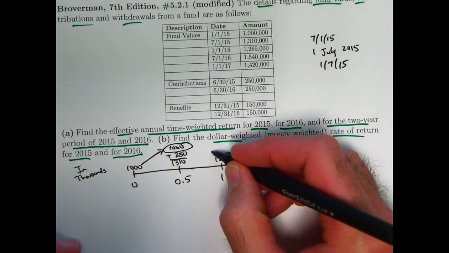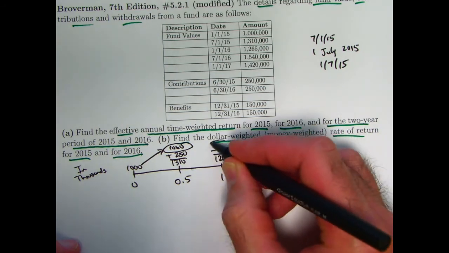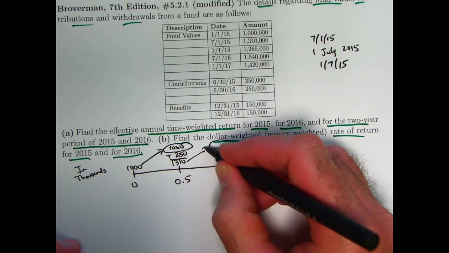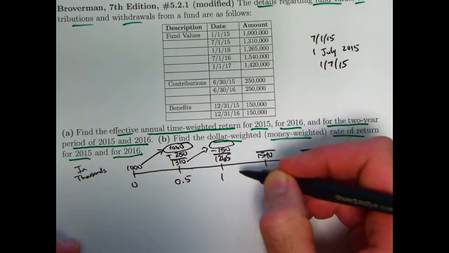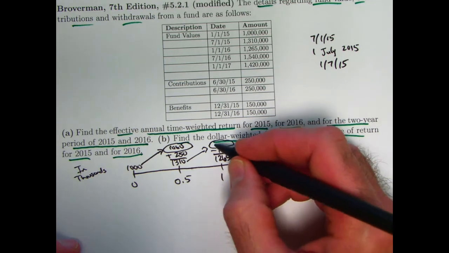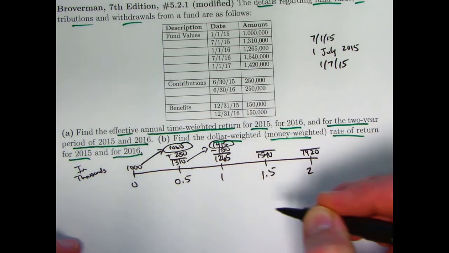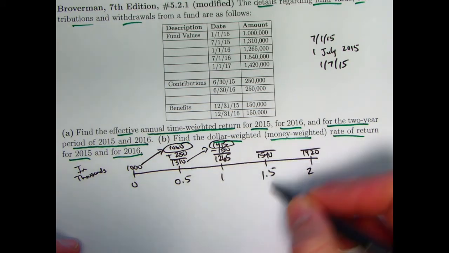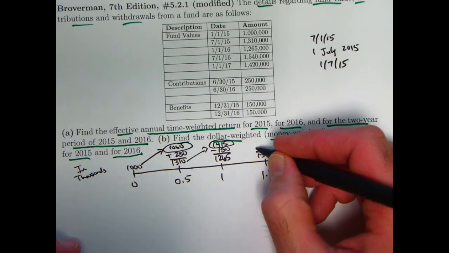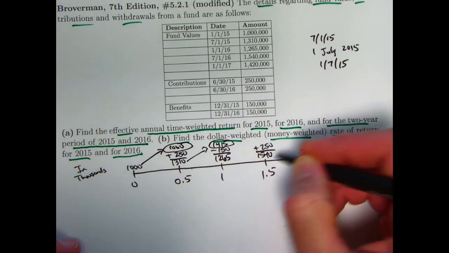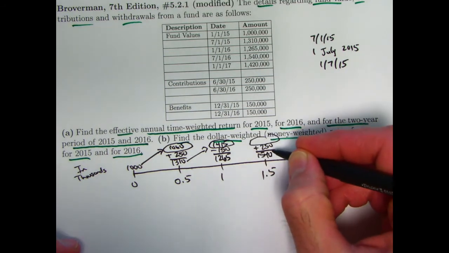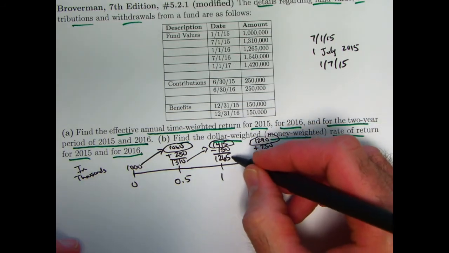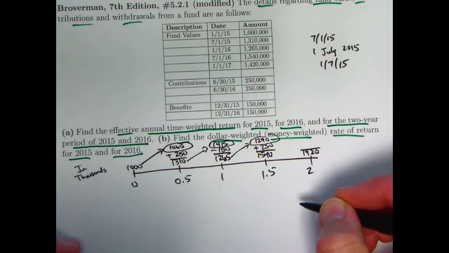So to get to this 1,265, I need to subtract 150 from whatever the balance is here right before I have the benefit withdrawal. So this 1310 is going to grow to that amount. So to figure out what goes up there, I need to add. 1265 plus 150 would be 1415. So it's growing from 1310 to 1415 over that second half of the first year. I have again the contribution of 250,000 at time 1.5. Doing a subtraction to figure out what goes here, 1540 minus 250, that's going to be 1290. So the account grows from 1265 to 1290 before that contribution.